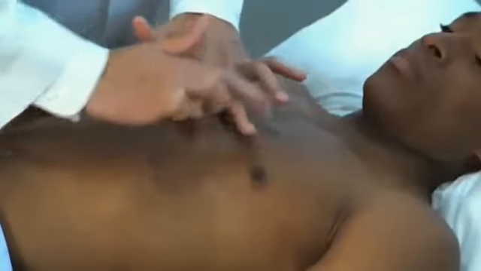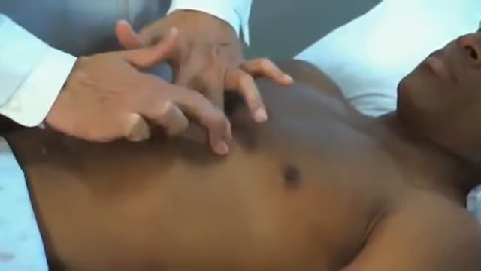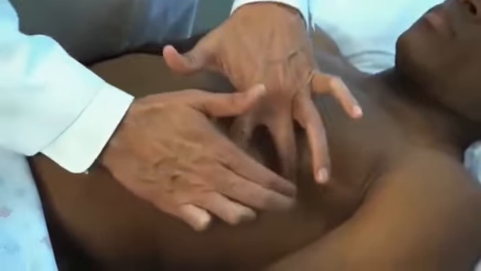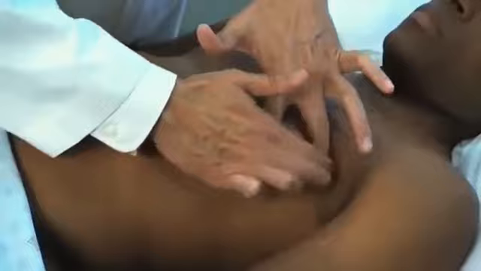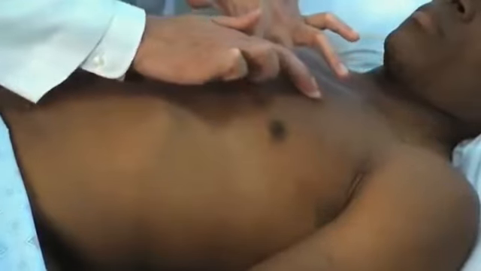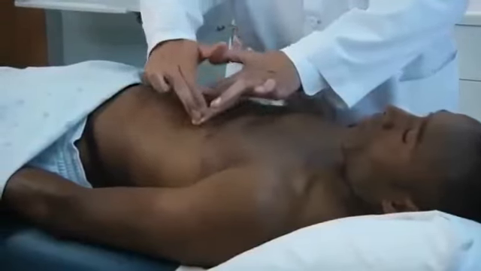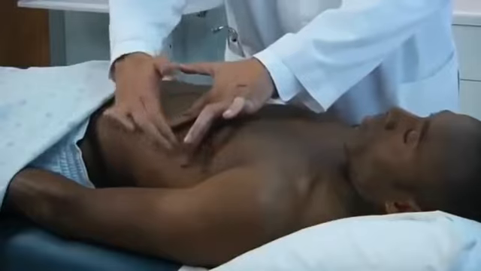Next, percuss the anterior chest and the lateral chest. The heart usually produces an area of dullness to the left of the sternum from the 3rd to the 5th interspaces. Percuss the left lung lateral to the area of dullness.